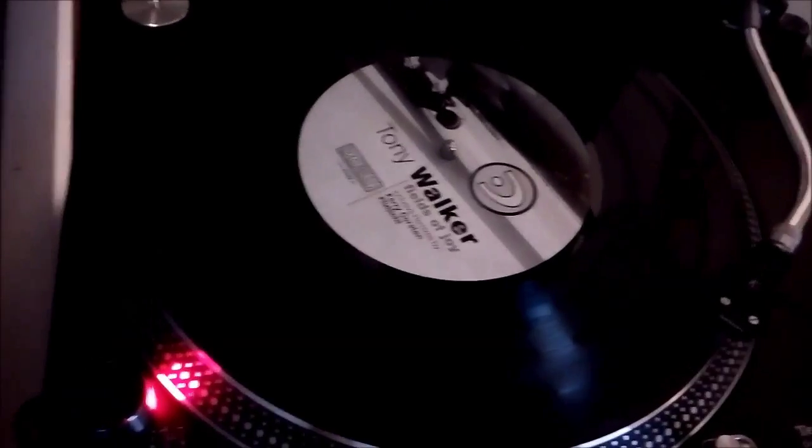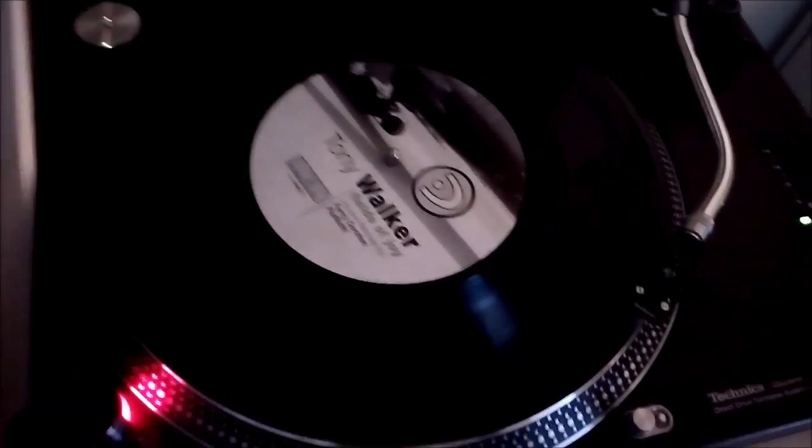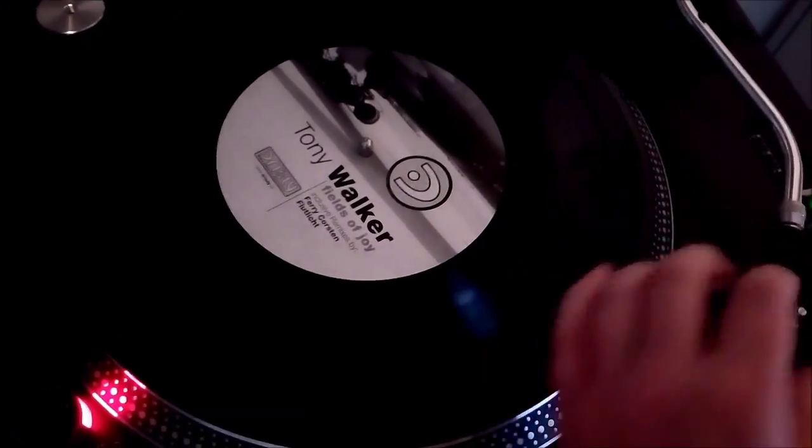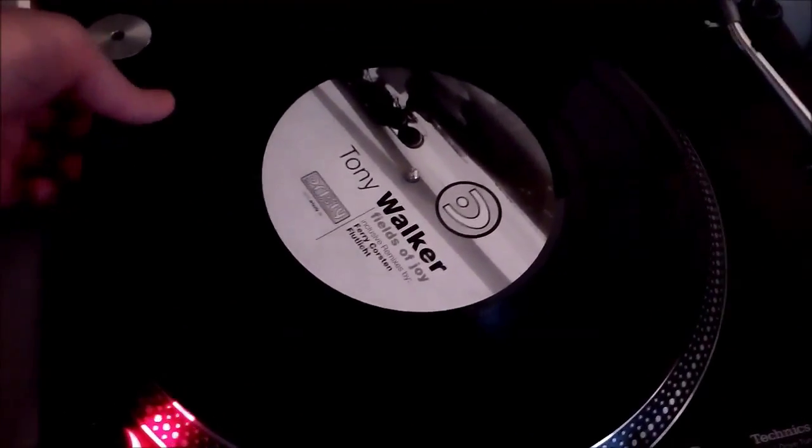Okay, so we'll take a quick look at the turntable, and I've got a record here for part of the example. We'll just move the stylus out of the way and take a look underneath.